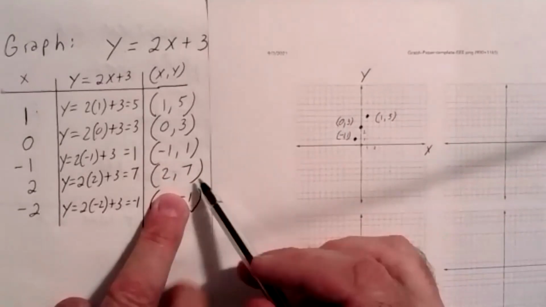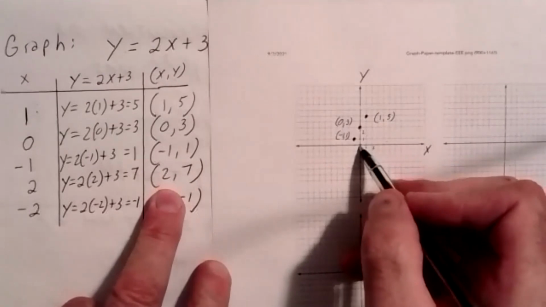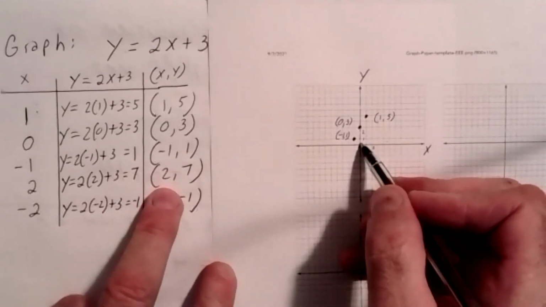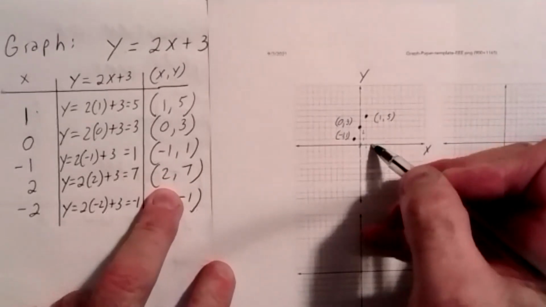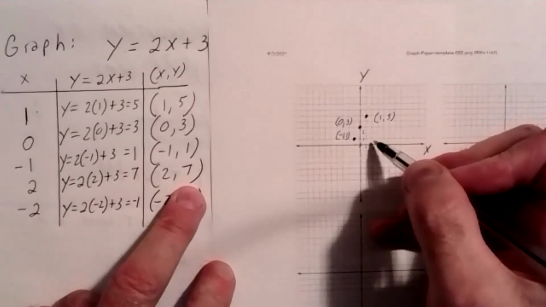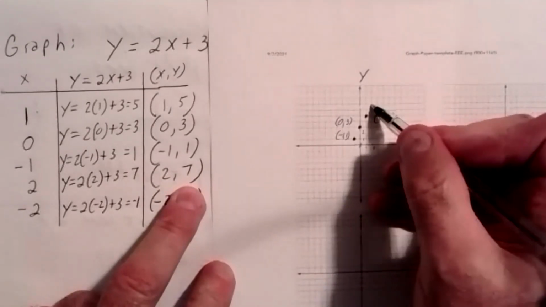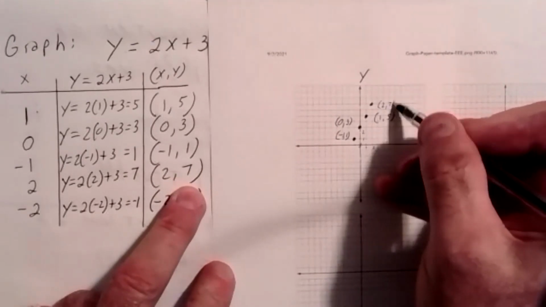Plotting the point (2, 7). We start at the origin. How do I move to plot (2, 7)? From the origin, which way do I go? To the right, 2 to the right. 1, 2. And then I do what? Up 7. 1, 2, 3, 4, 5, 6, 7. There's (2, 7). And that point also is in the first quadrant right here.